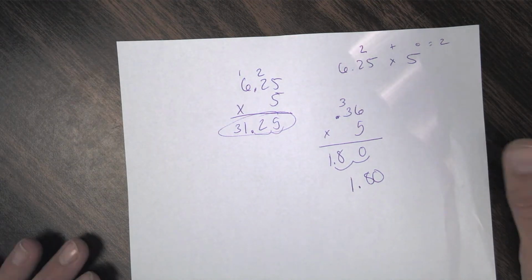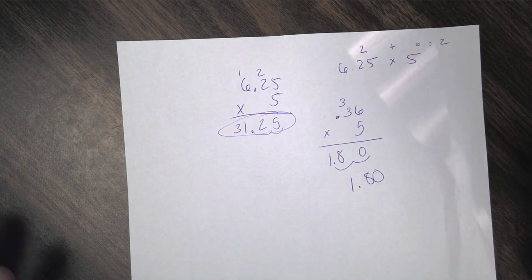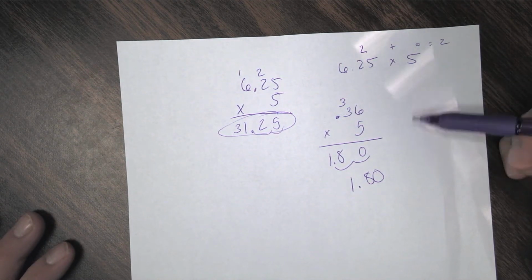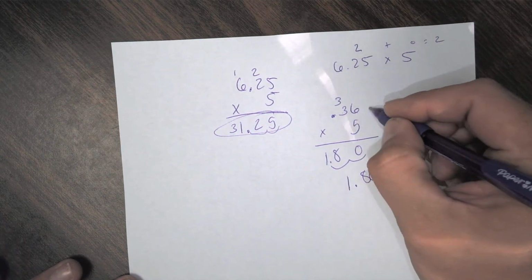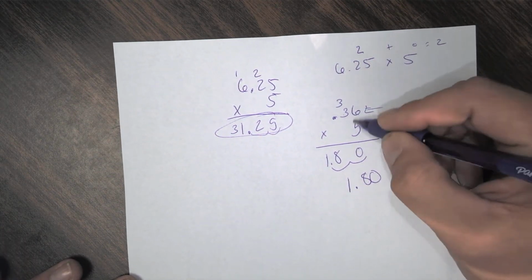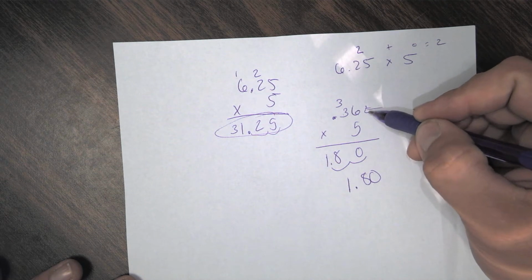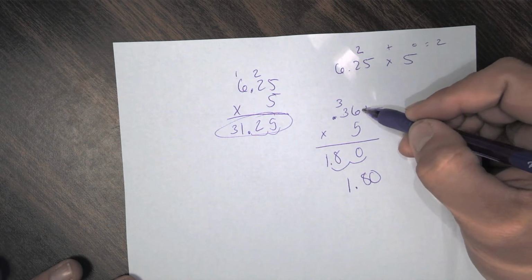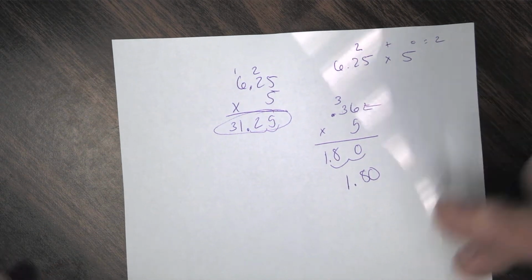Okay, so when you're multiplying with decimals, you do not line up decimals at all, especially when you're multiplying by a whole number. Okay, what you need to do, like this one, when this one has more digits than the other number, that one goes on top and makes it a lot easier.